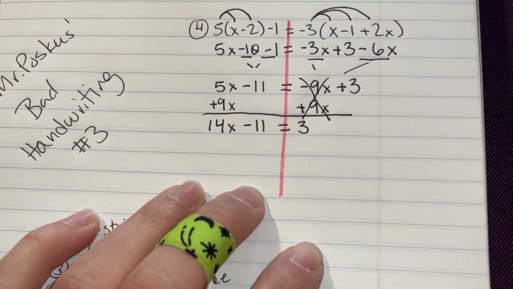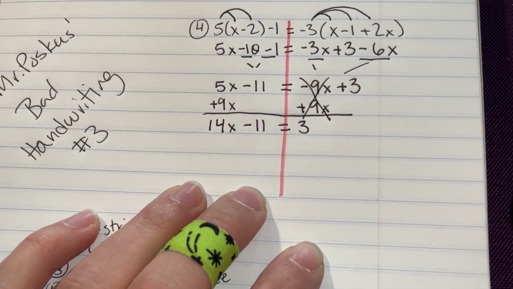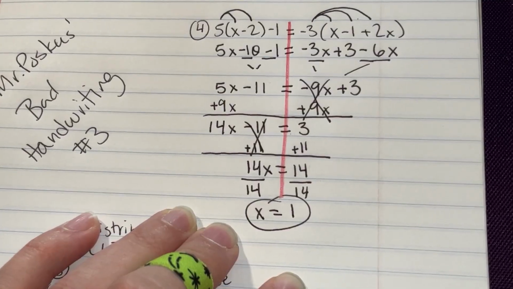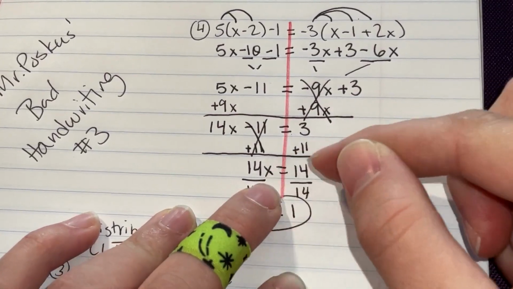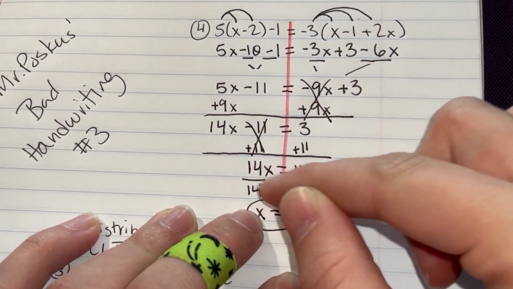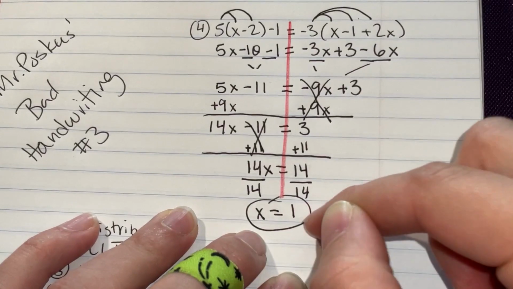Okay, now I'm down to a 2-step equation. You guys should be able to do this from here. Okay, so add that 11, it's the constant. So this gives you 14x equals 14. Divide away the coefficient 14 on both sides. This gives you x equals 1.